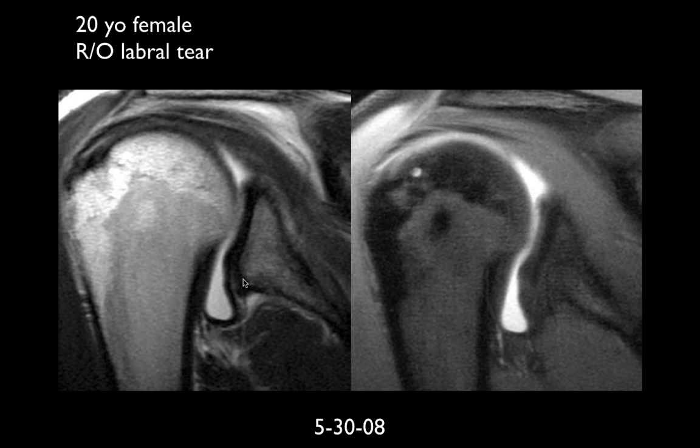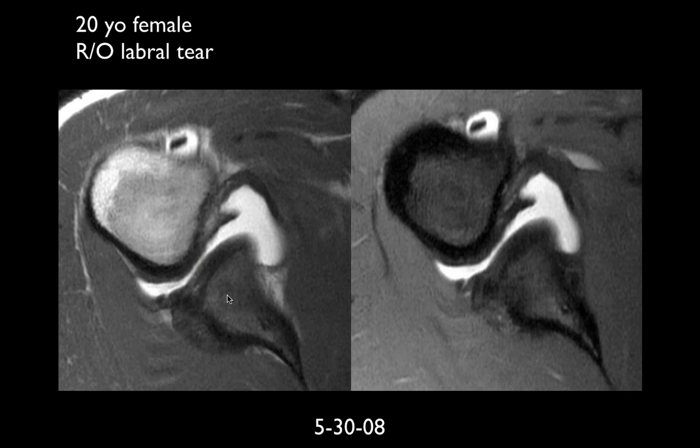And with that congenital anomaly, instead of the nice sharp buttress of the edge of the glenoid, it would become rounded like this. And here we're seeing it inferiorly. So I would be concerned about that, especially in someone that they're concerned about a labral tear, because they're probably concerned about instability.